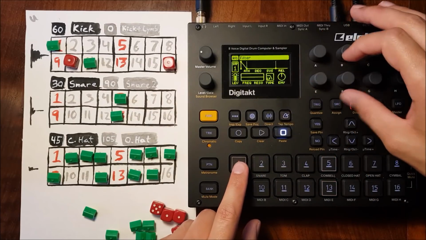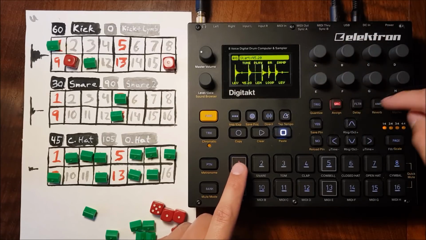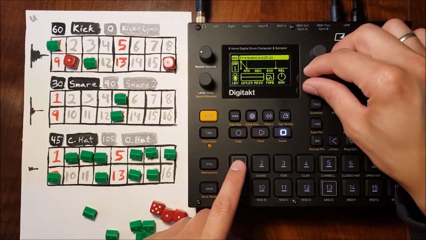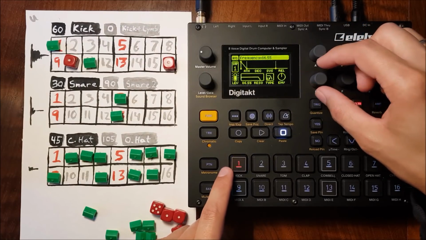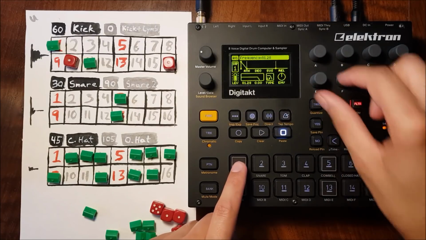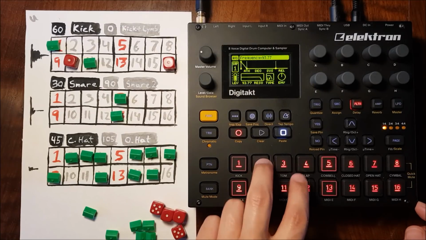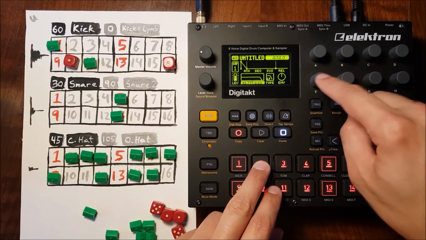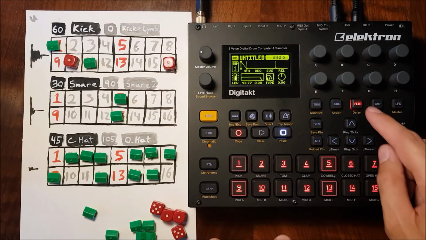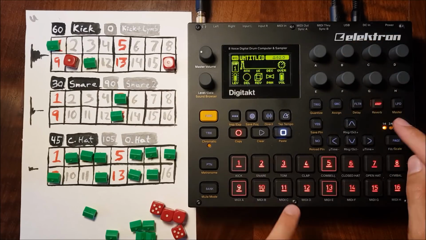Let's make it shorter and lower the cutoff. Yeah, let's try this. So we only have to lock this one and lock the note length.